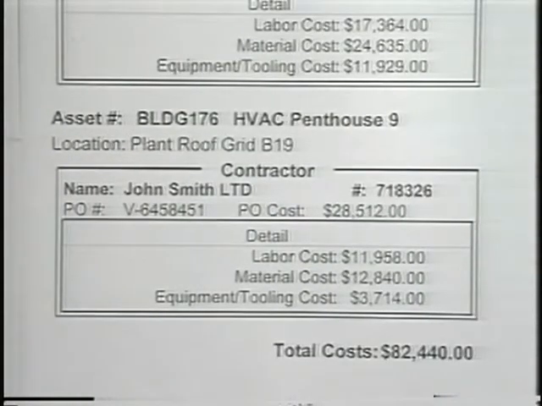Below that, we have another asset, which again is an HVAC penthouse number 9 element, and that is located on the plant roof, grid B19, right next to the air conditioner that we just reviewed above. Here again, we are contracting this particular maintenance requirement outside, and you'll notice that we have accumulated a total of $28,512.